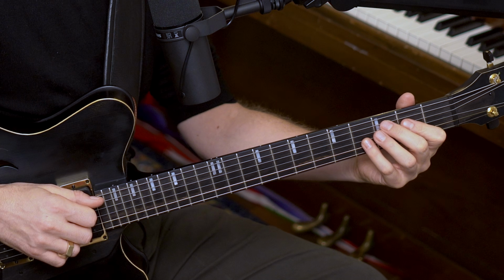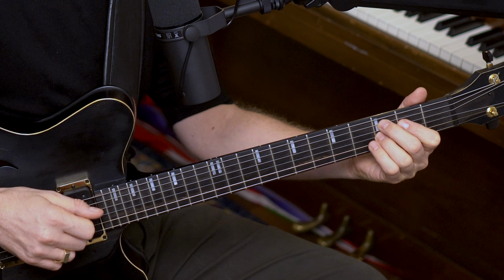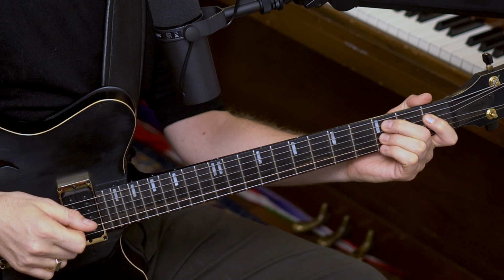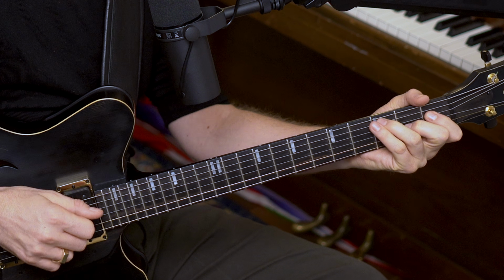One more time, C major 7, C7, just paying attention to the colors. Dominant 7, okay, cool. Minor 7, beautiful. And diminished. Great.